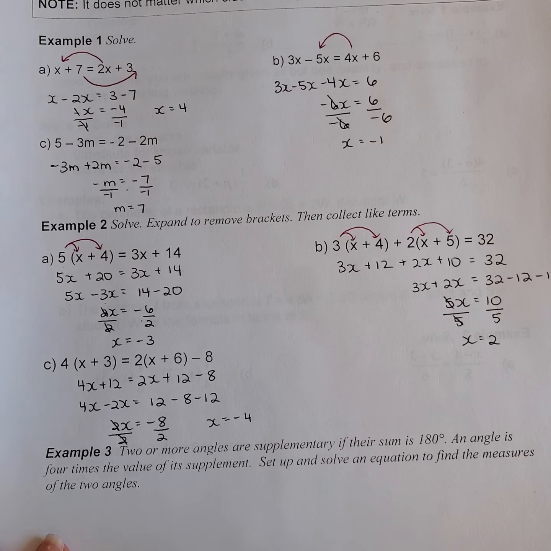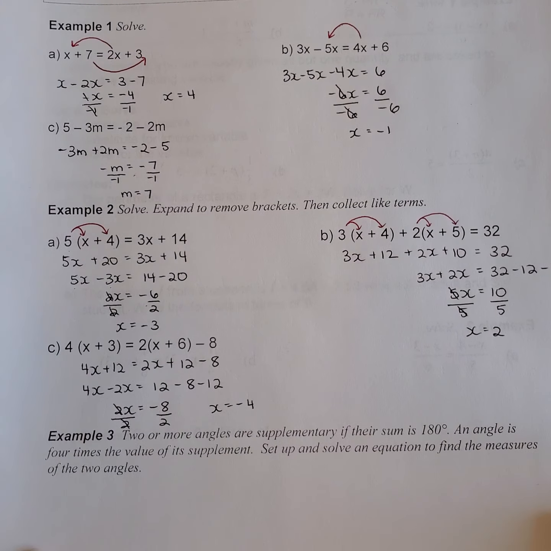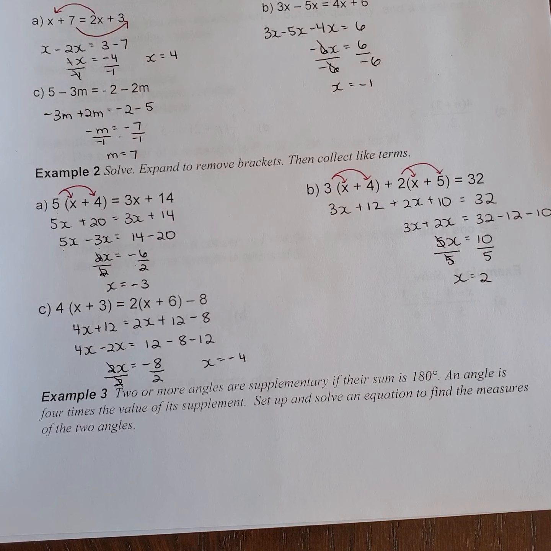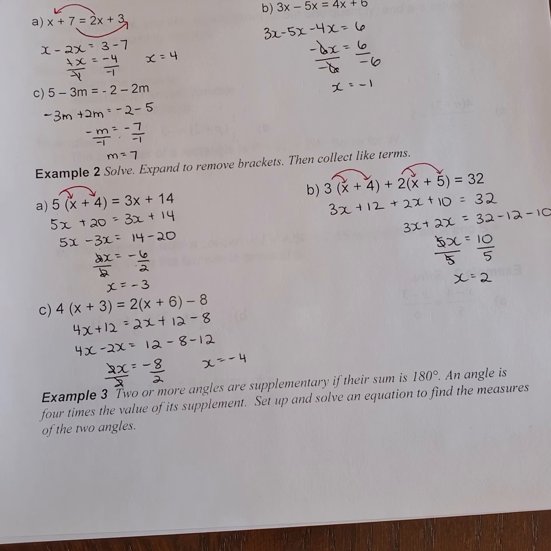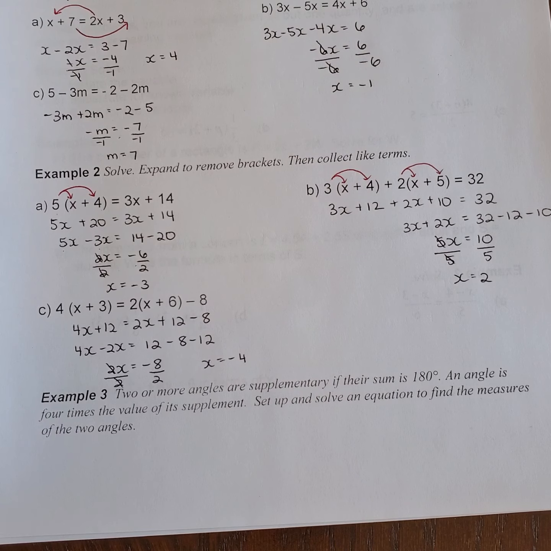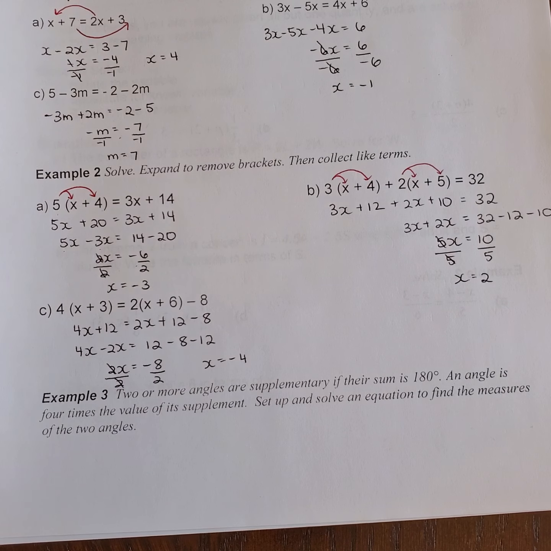All right, final example. We're going to do a word problem. So it says 2 or more angles are supplementary if their sum is 180. An angle is 4 times the value of its supplement. Set up and solve an equation to find the measures of the 2 angles. So basically what this means is that you have 2 angles.